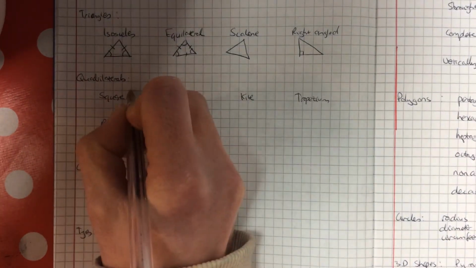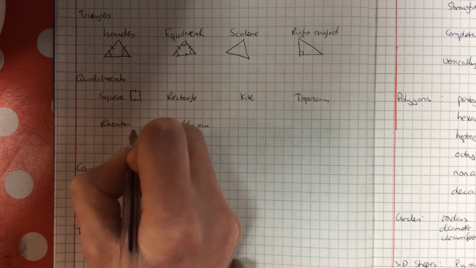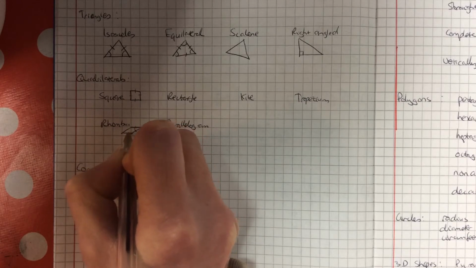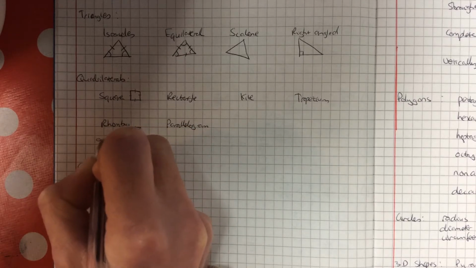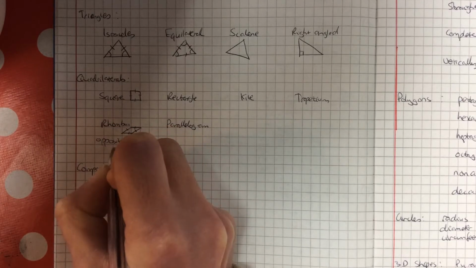Quadrilaterals. A square, four equal sides, four right angles. That's the most basic form. A rhombus is like your square squished over, so all equal sides. And in this one, opposite angles are equal.